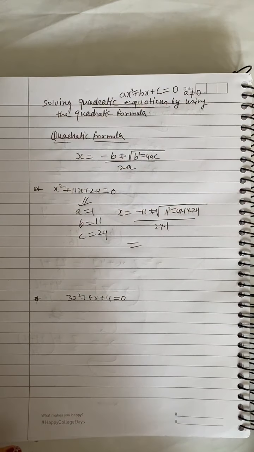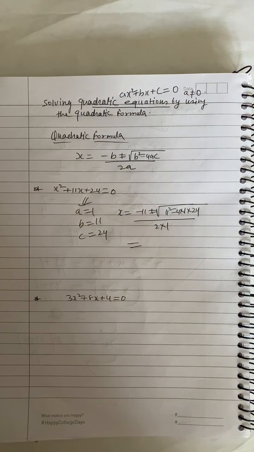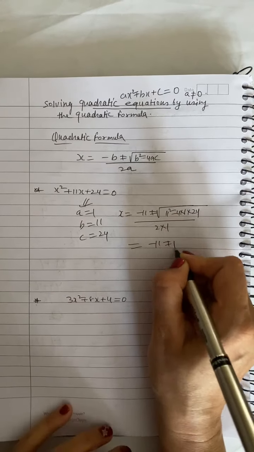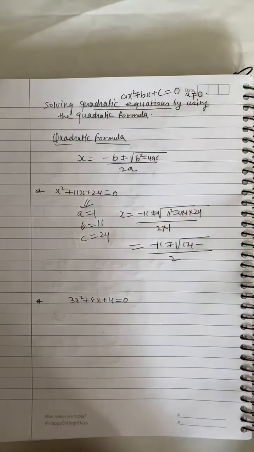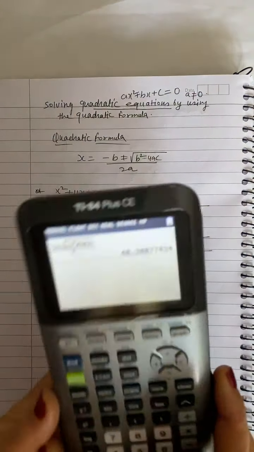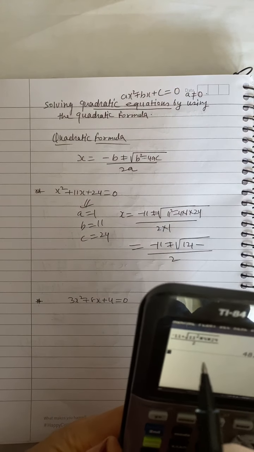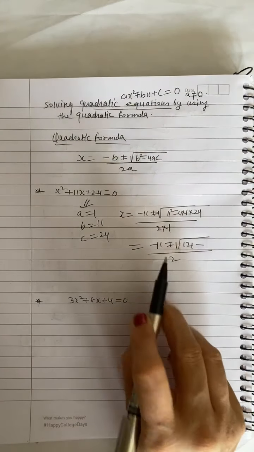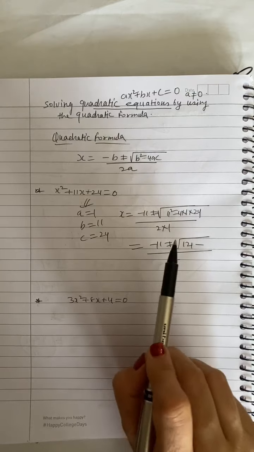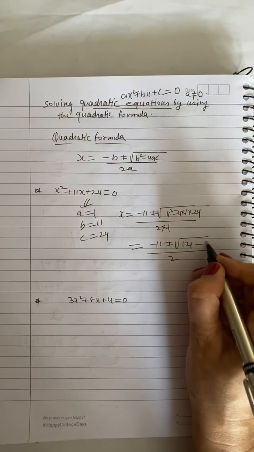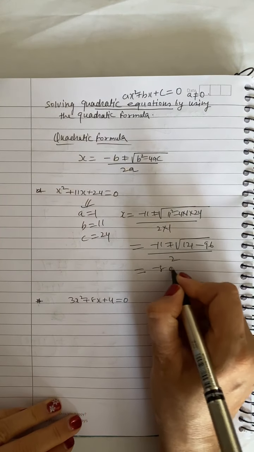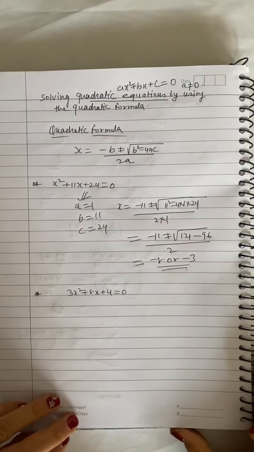But if you need the answer to be in exact form, then you can't use your calculator in this case. But here you get 121 minus... maybe I did something wrong. Oh sorry, I did not enter this correctly because there should be a negative here. Okay, but this is how you enter your expression using the calculator in one step. So here you will have 96, and when you solve this, it will give you negative 8 or negative 3. Okay, you can check it, do it yourself here.